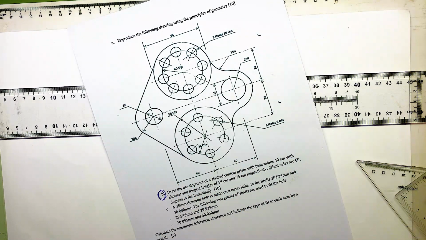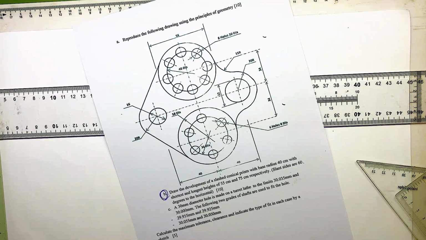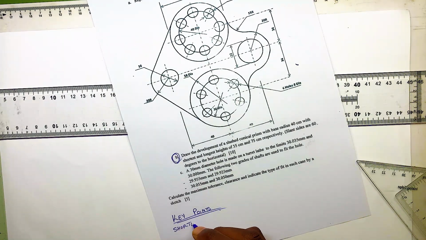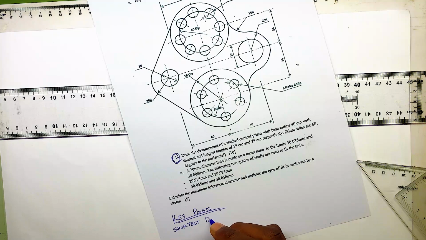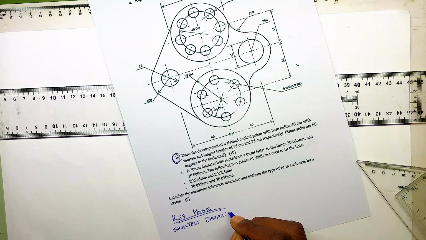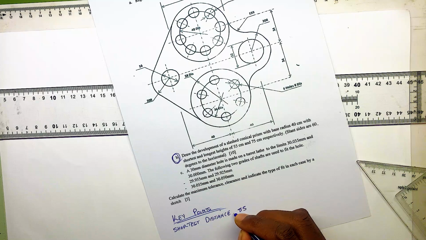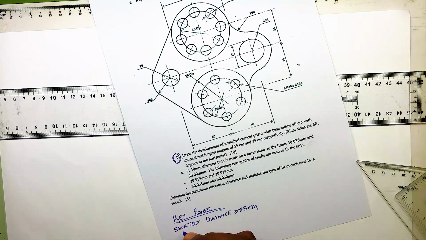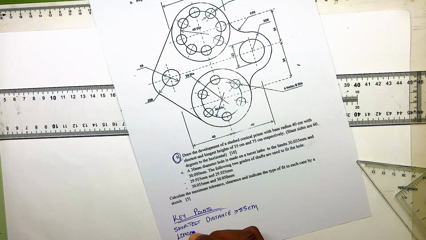Okay, so let's go ahead and highlight our key points. What are our key elements here, right? So our key elements, we have shortest distance, right? Now let's go ahead and write shortest distance, which is 55 centimeters. So I realized that centimeters are a bit bigger, so I decided to use millimeters, right?